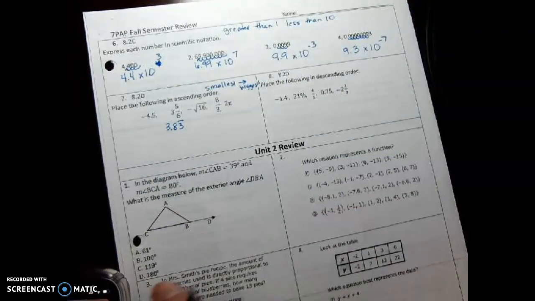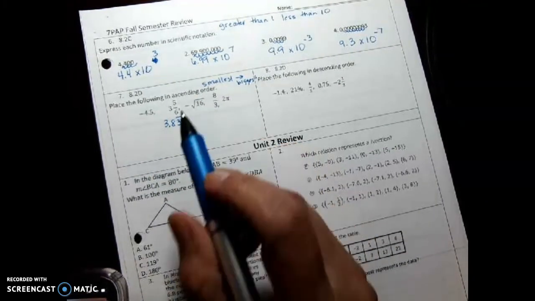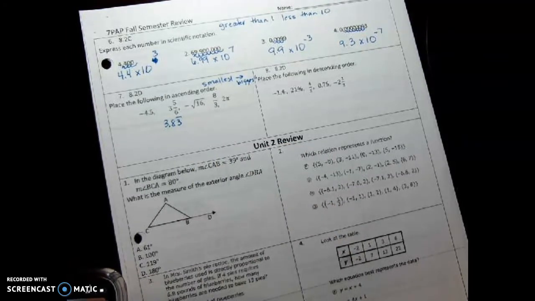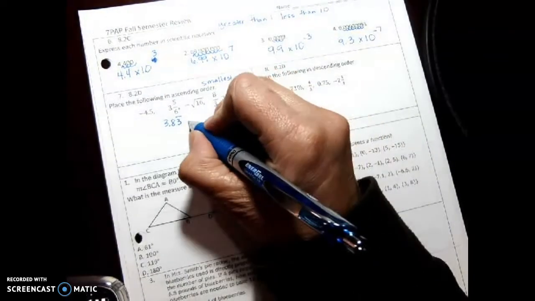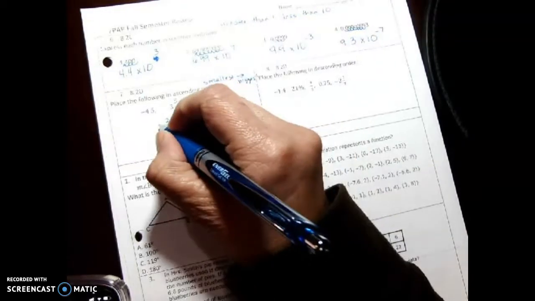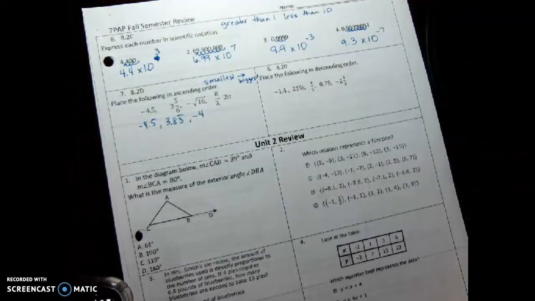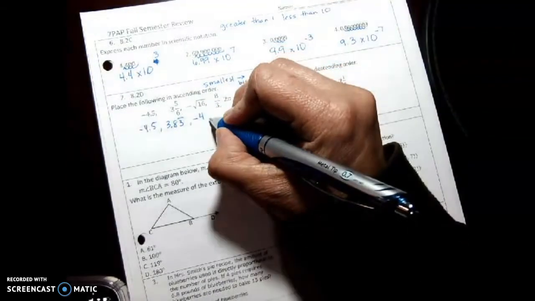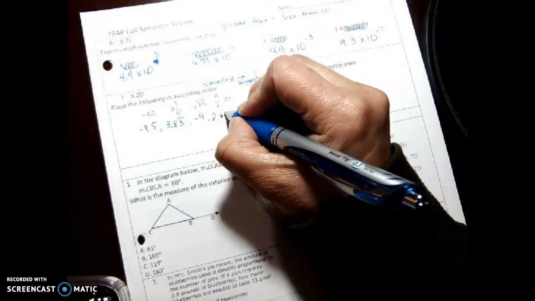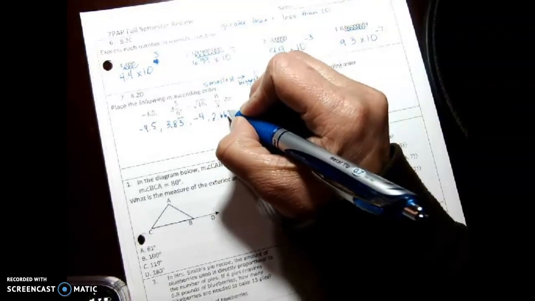We're going to square root that. So the square root of negative 16 is 4. So this is negative 4. And then 8 divided by 3 is 2.66, and then 6667.